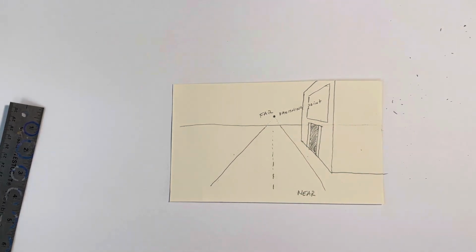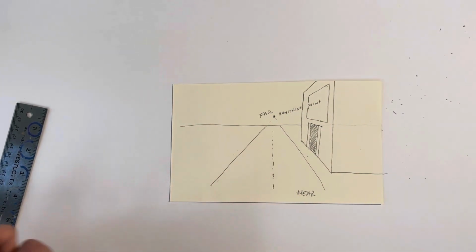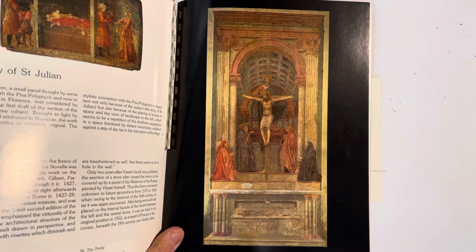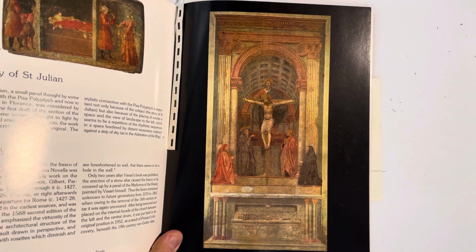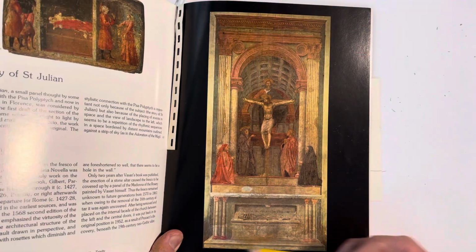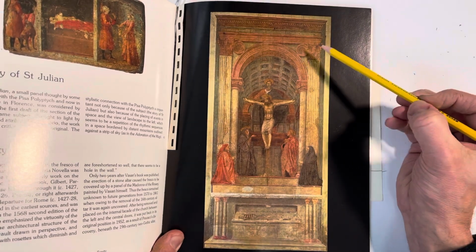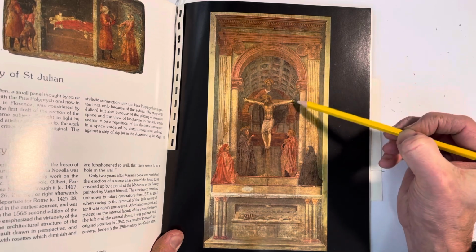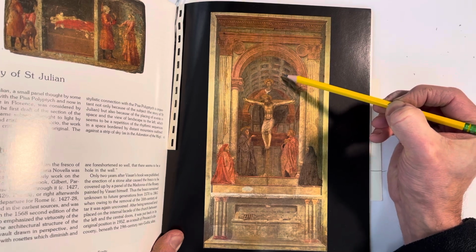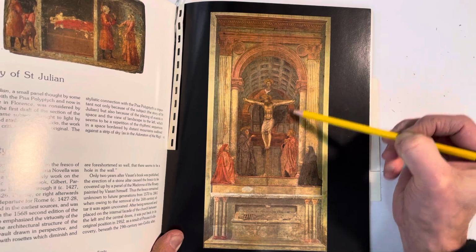Now, this has been used in art since the Renaissance. This is a very famous painting by Masaccio, who was an early Renaissance master in Florence. And this is actually a fresco on a flat surface. But that illusion of space, like this room in the painting, that sensation of deep space is created through the linear perspective.